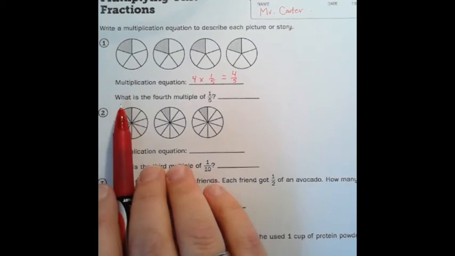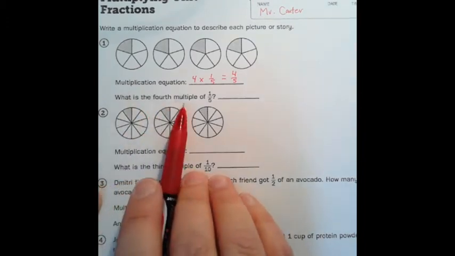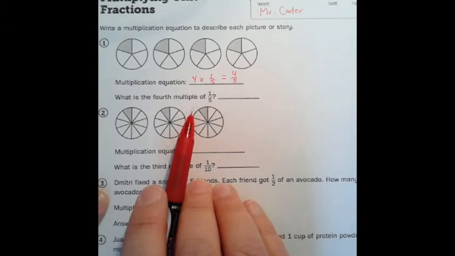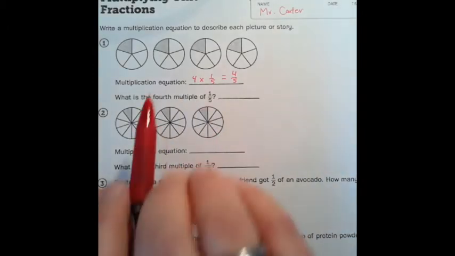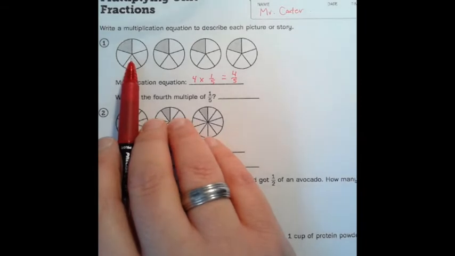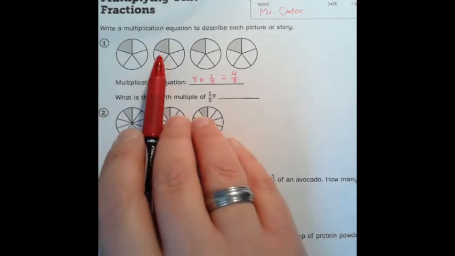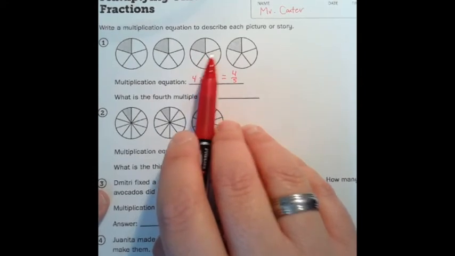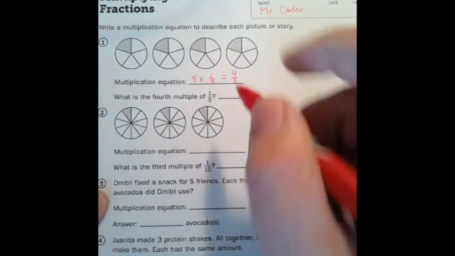So the question here is, what is the fourth multiple of 1/5? Well, again, multiple is when you multiply by that number. So if we're multiplying by 1/5 once, that would be the first multiple. This would be the second multiple, would be 2/5. The third multiple would be 3/5. The fourth multiple would be 4/5.